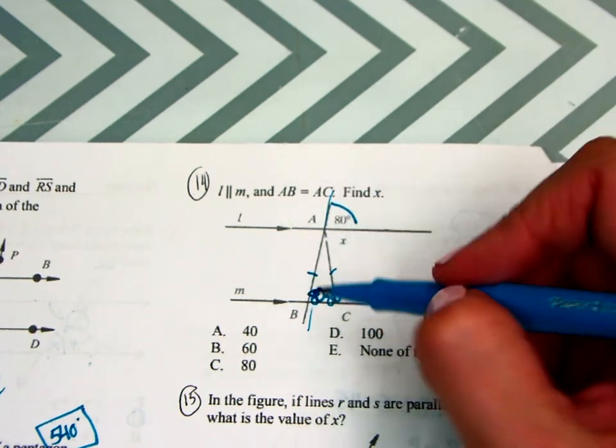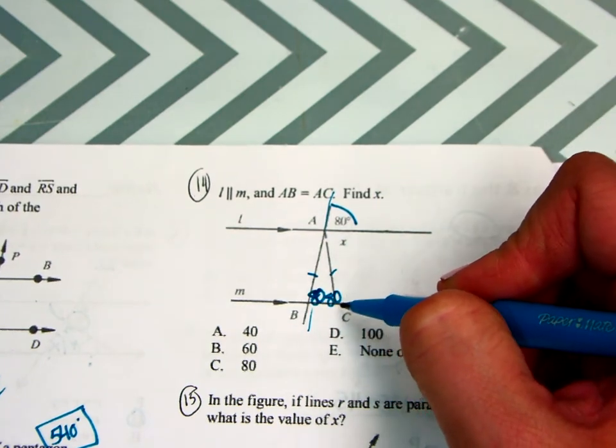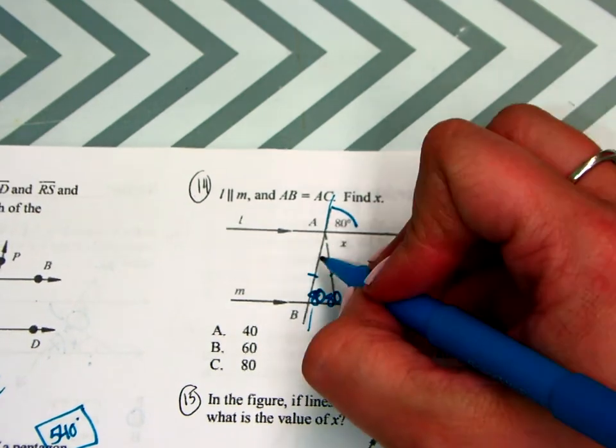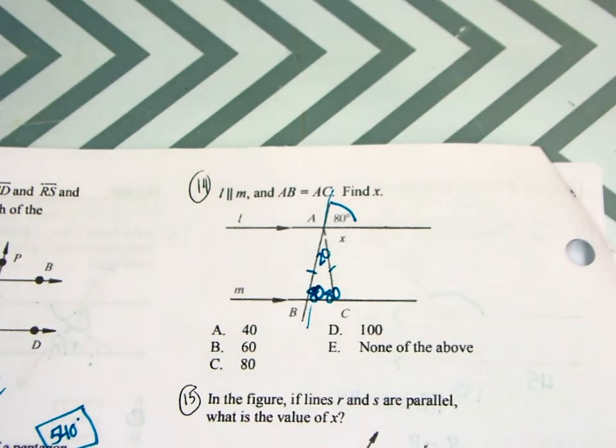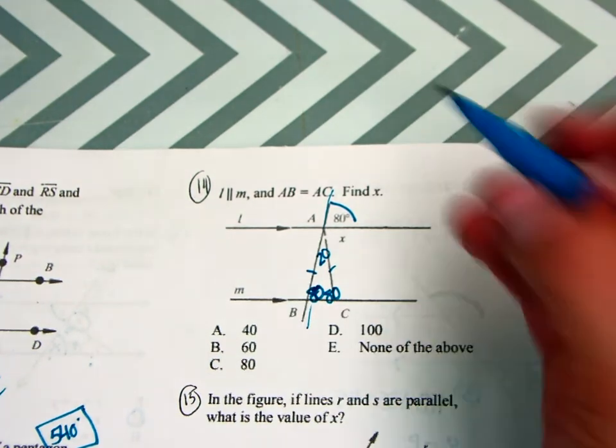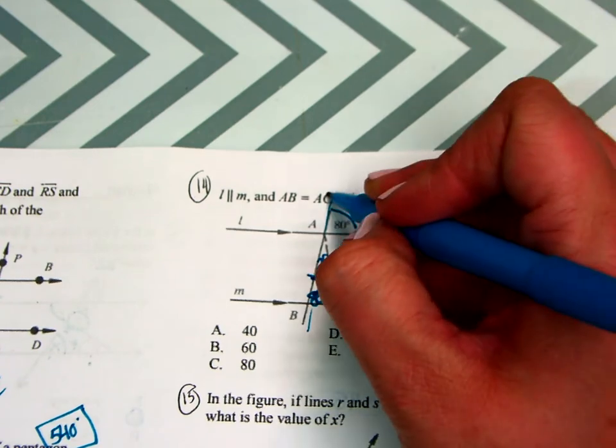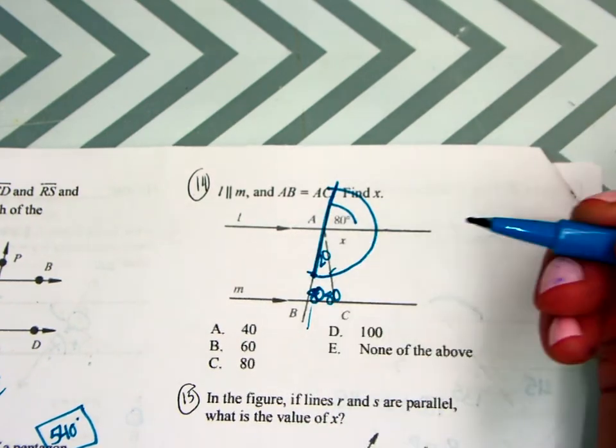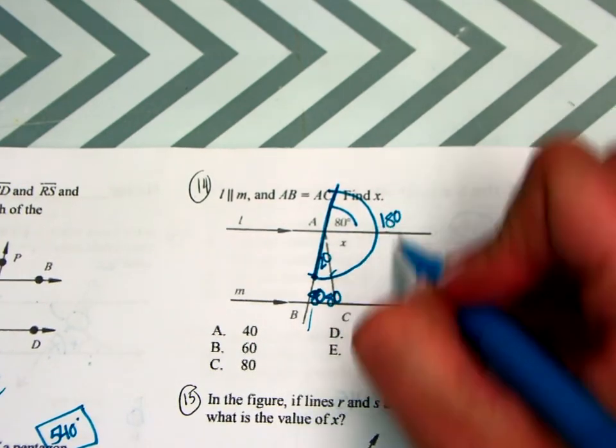So now I have 80 plus 80, which is 160, and 180 minus 160 is 20. So I know that this is 20. To help me in this problem, these three angles together form this straight line, which means they have to add up to 180.